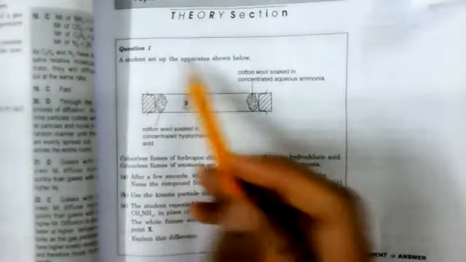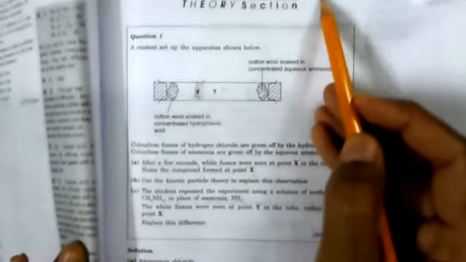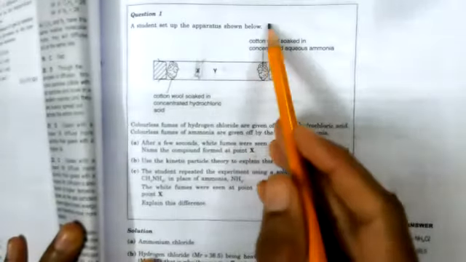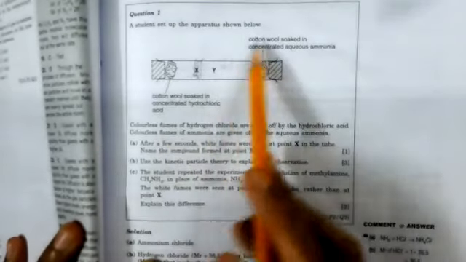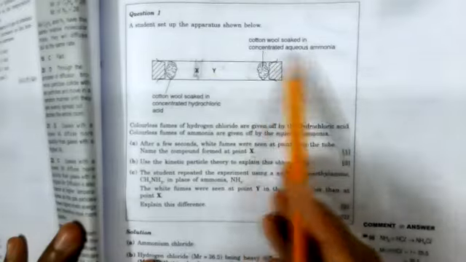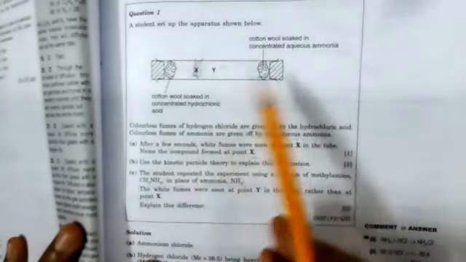Okay, question number 1. A student set up the apparatus shown below. Now this has to do with nature of matter, diffusion. Cotton wool soaked in concentrated hydrochloric acid on one end of the tube, cotton wool soaked in concentrated aqueous ammonia on the other end, and both the mouths of the tube are closed with bungs.